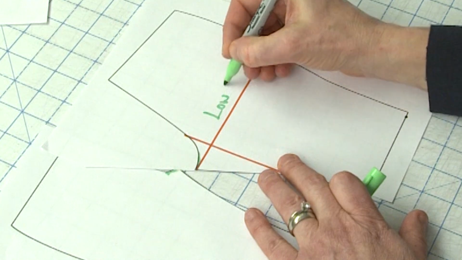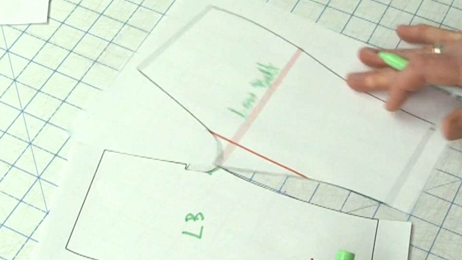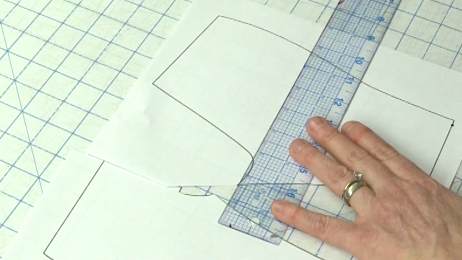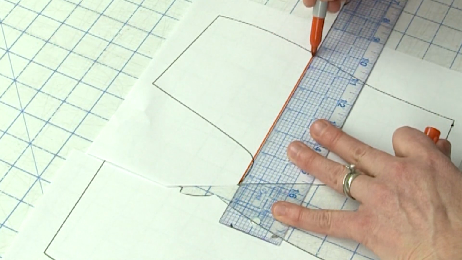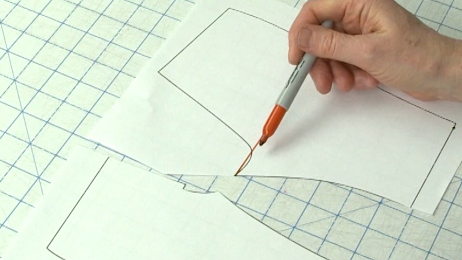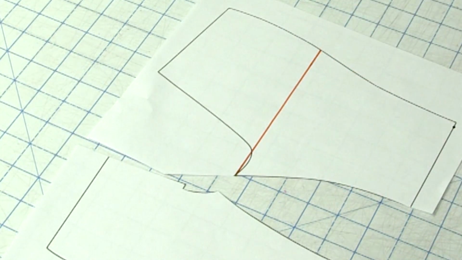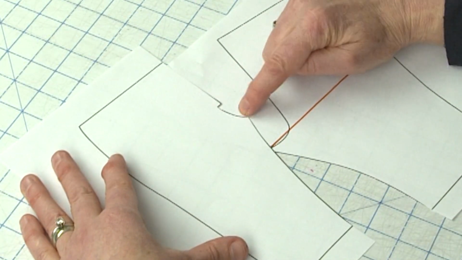So this is our low butt. Going to label it for us, and I'll just call this LB for low butt. All right, so that's our low butt. The flat butt, I'm going to draw my crotch level here, and you're going to see that the curve is below crotch level, and depending on how low your butt is, it could get lower than that. All right, so that's what a low butt looks like, and look at how straight this front crotch curve is.